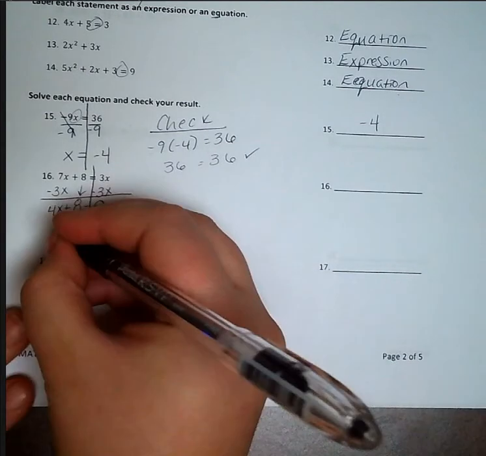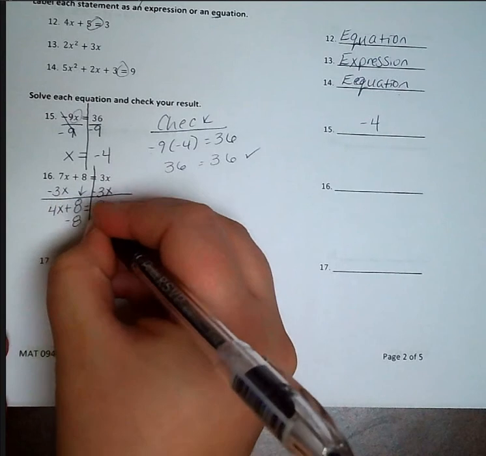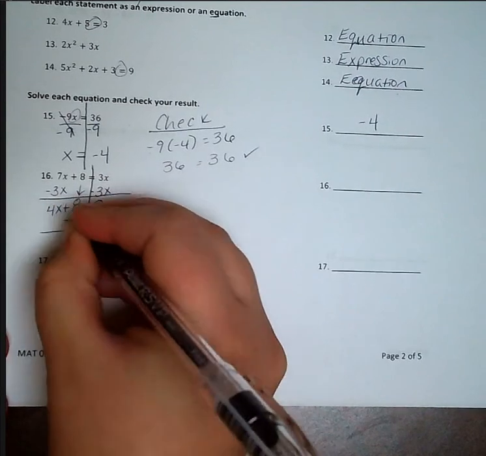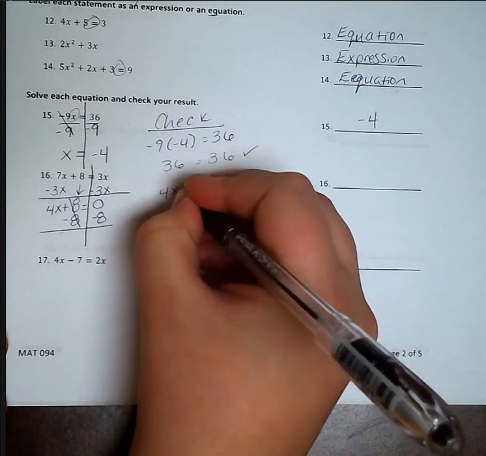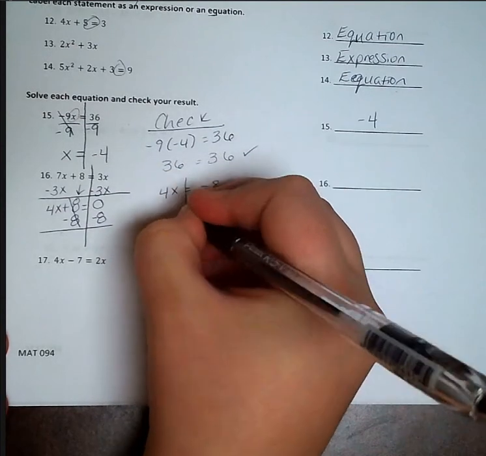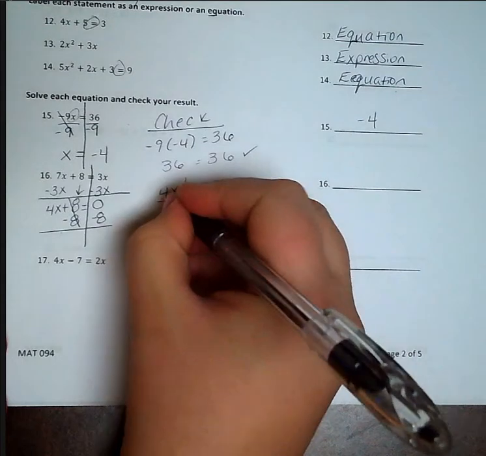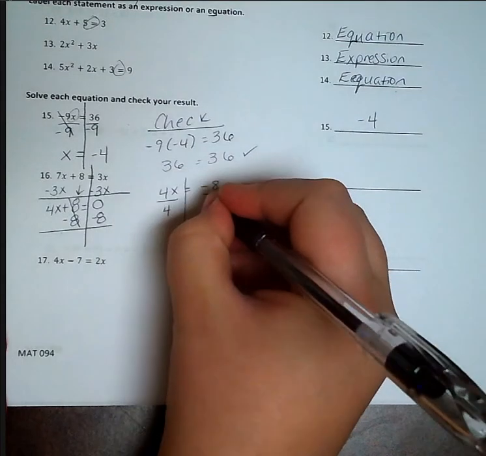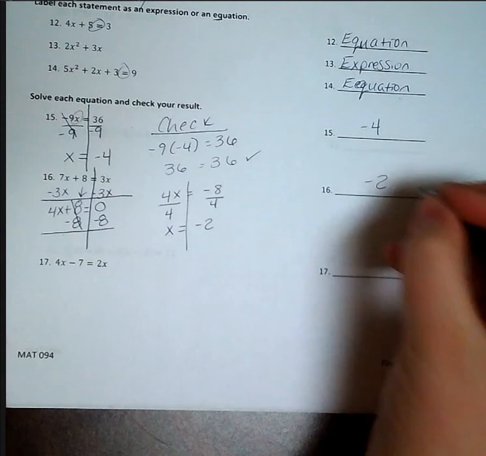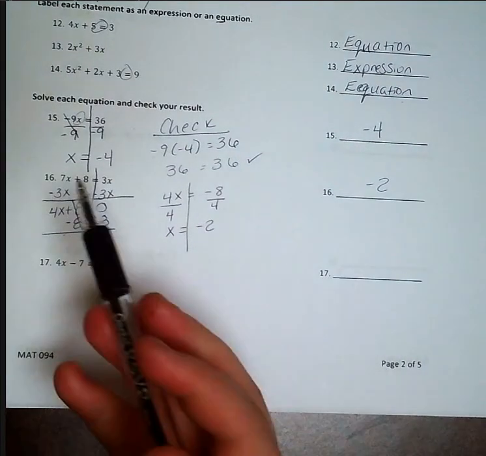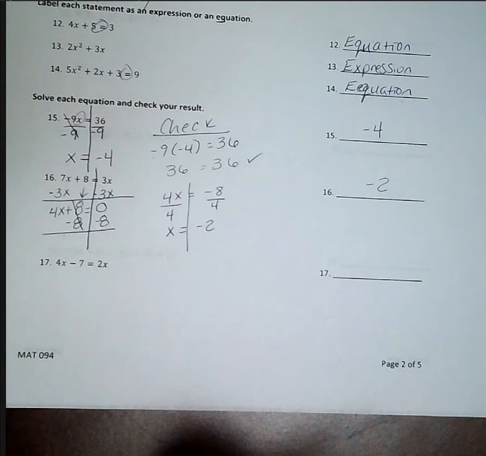Now we're going to subtract 8 from both sides to give us 4x equals negative 8. Divide both sides by 4 to get x equals negative 2. And you can check your answer by plugging it back into your x values of your original equation.